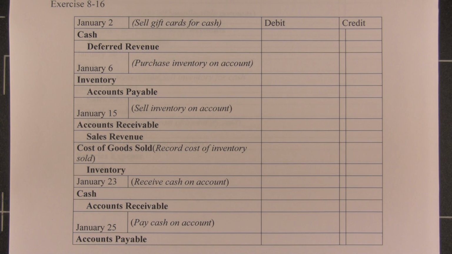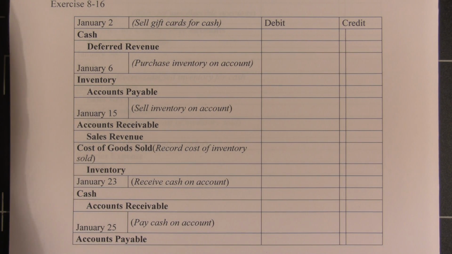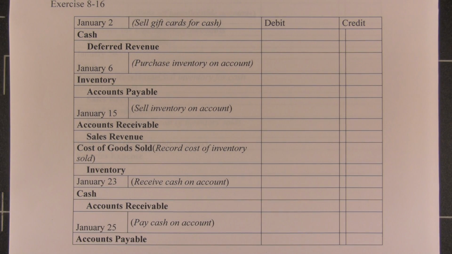Exercise 816 is a long problem, but let's do this piece by piece and we'll be fine, okay? First it says, this is exercise 816, part 1. It says, journalize these entries.